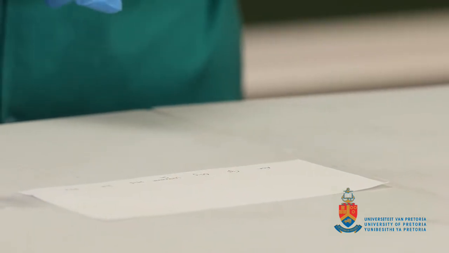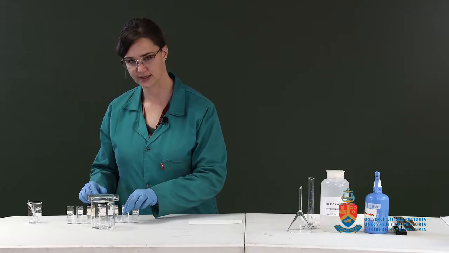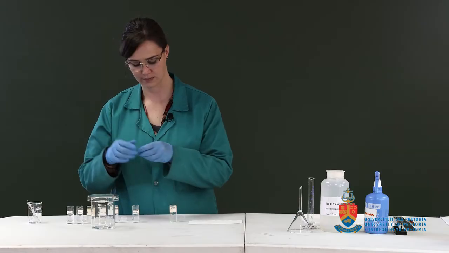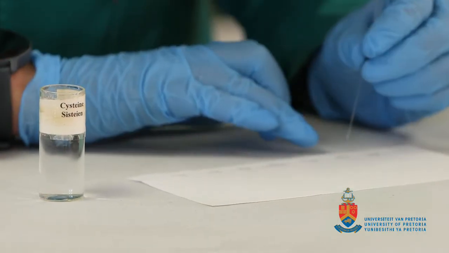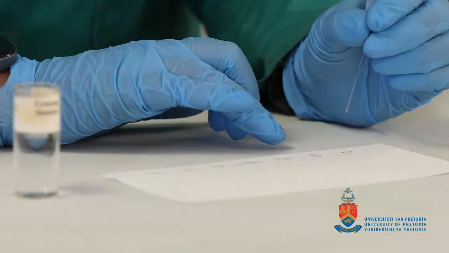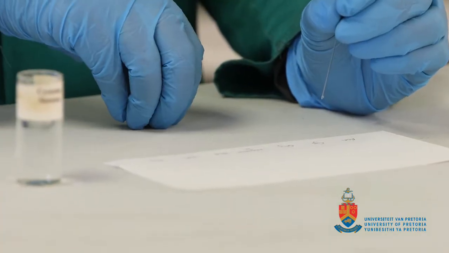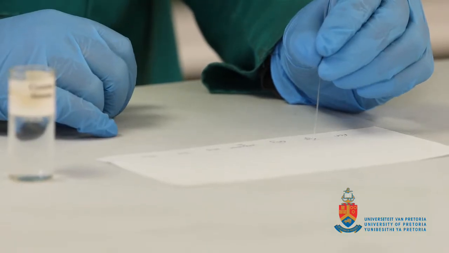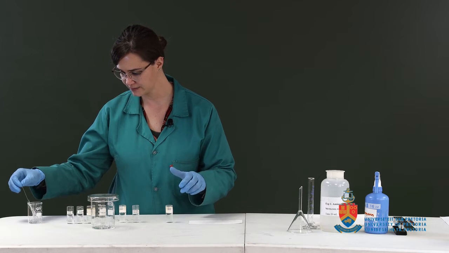Okay, we're going to use a new capillary tube for the cysteine to avoid cross-contamination. Same method, we're going to spot 3 or 4 times, wait for it to dry between each spot, so that you rather get a concentrated spot than a diluted large spot. This will be repeated with glycine.